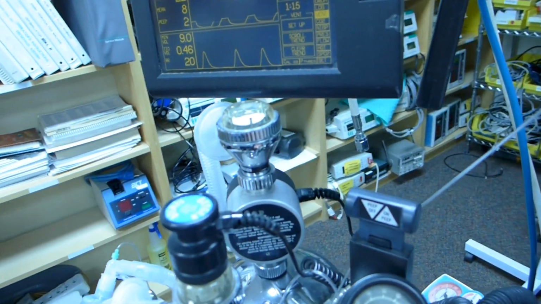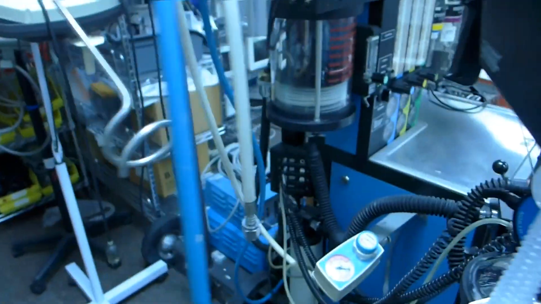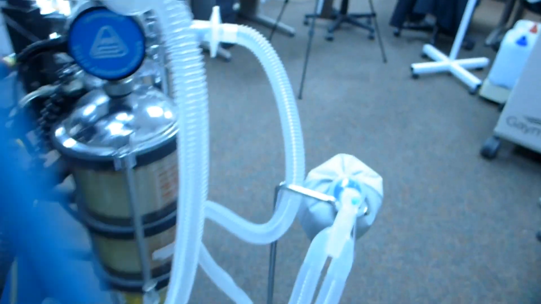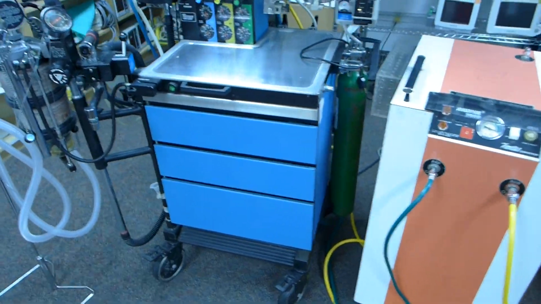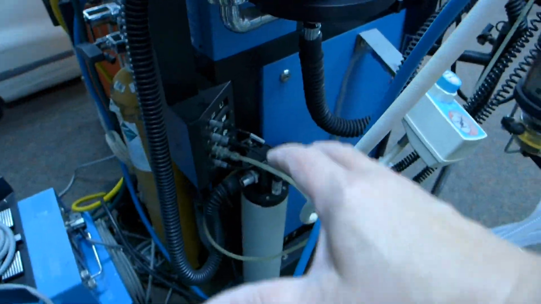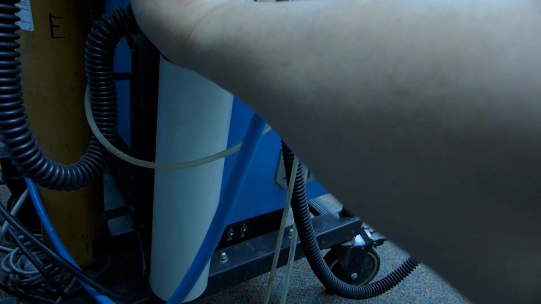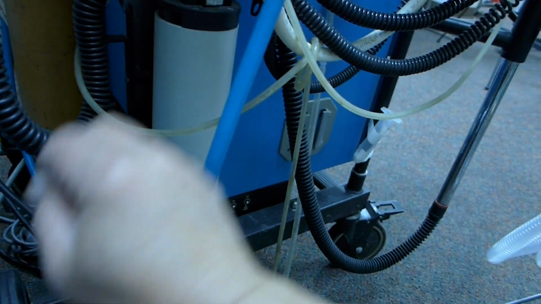Yeah, this one has a PEEP of about 2. What that means in this case is that sometimes this PEEP is coming from here in the back. Okay, and I'll explain to you why. On the back here, I'll show you that this is a scavenger system. Normally we will have another hose that actually pulls the waste gas out of the operating room.